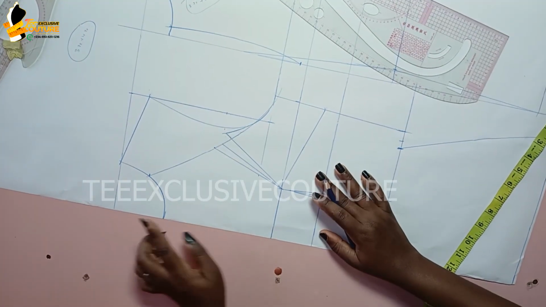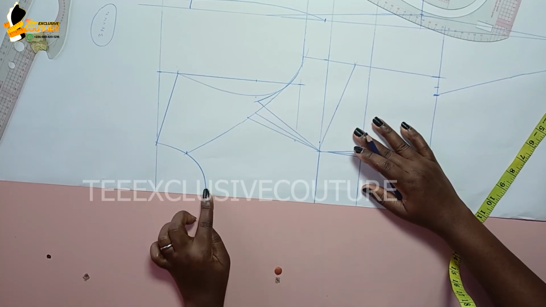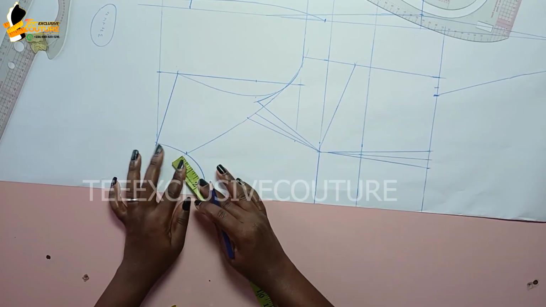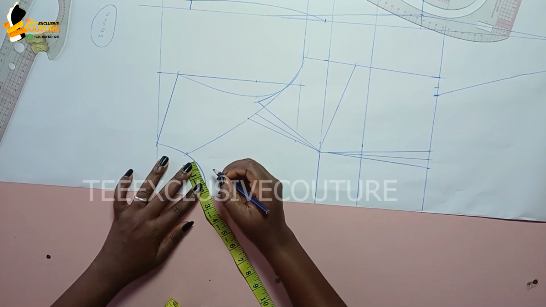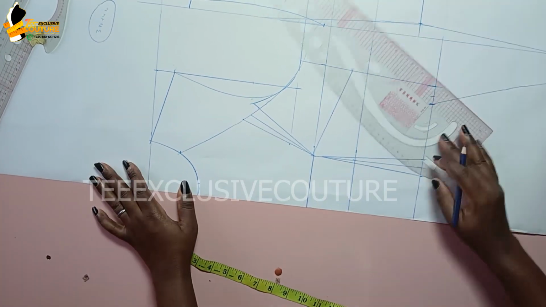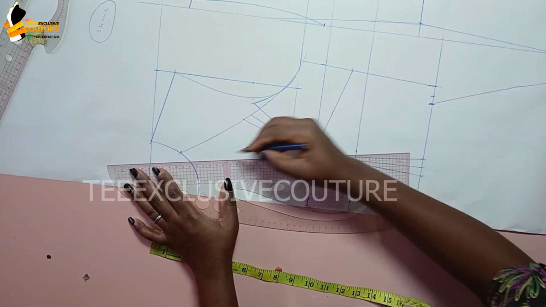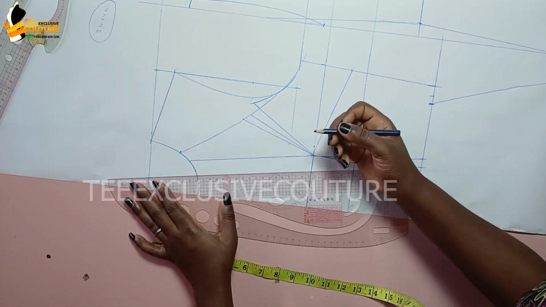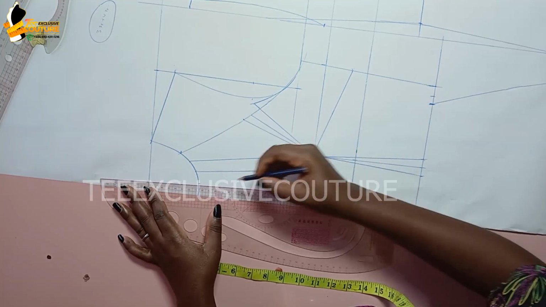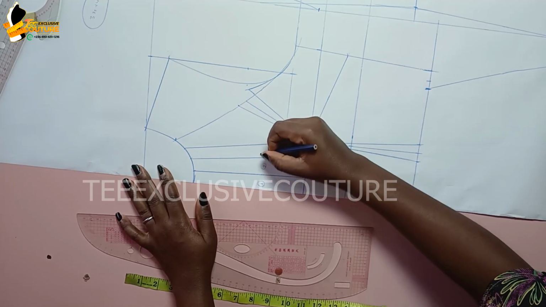Now that we are done with this, it's left for us to draw out the slash and spread effects for the soft gathers we have on the neckline. Whatever we have from here to here, you decide to divide it into 3 or into 4. So we have it here like this. We are going to be connecting it to the bust line. This first one will go here. This one also, you can just divide it. Then you label it 1, 2, and 3.